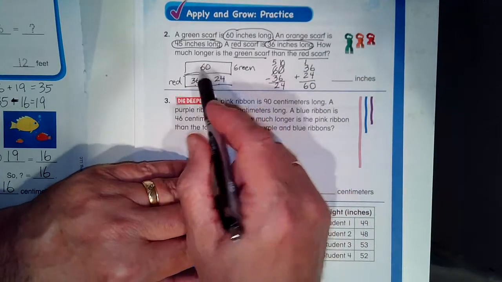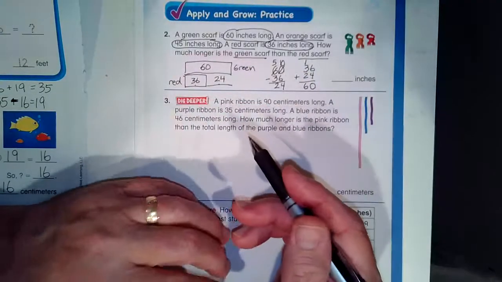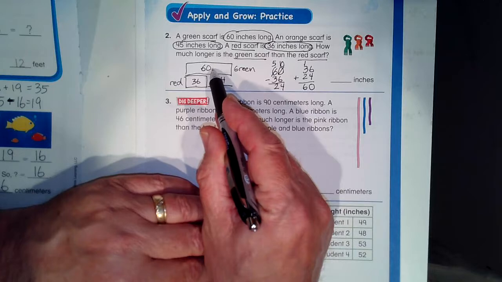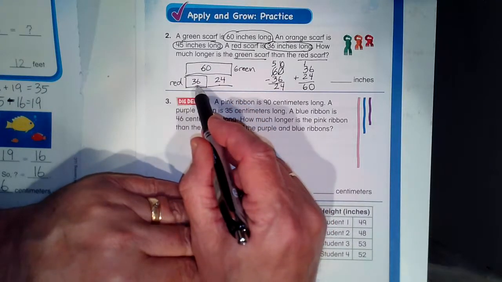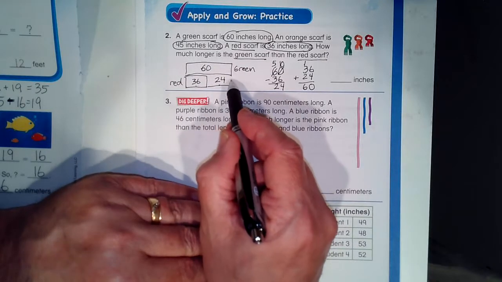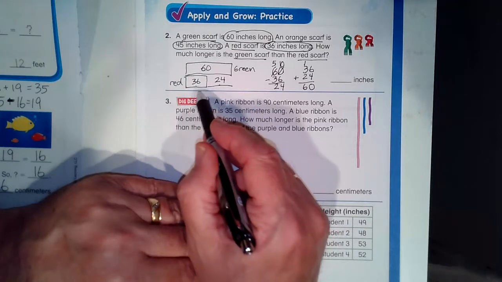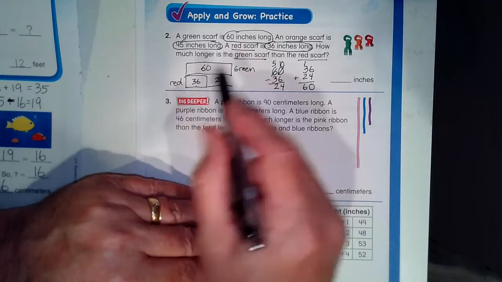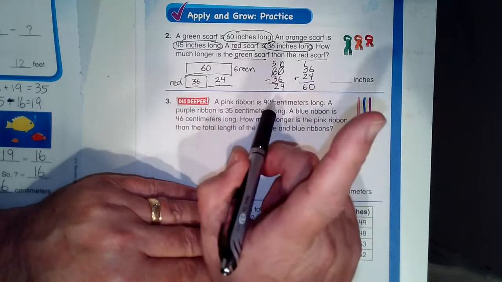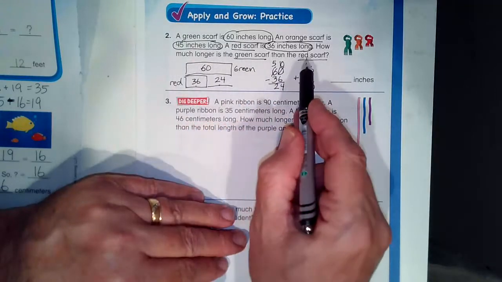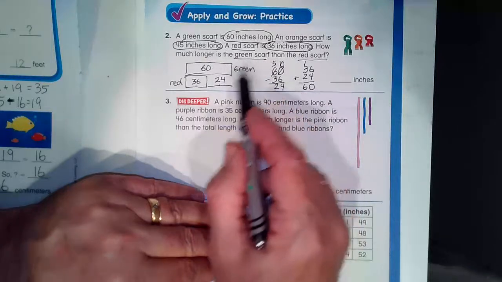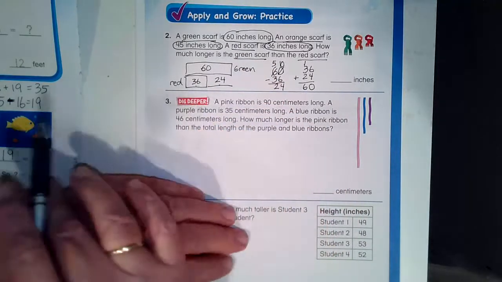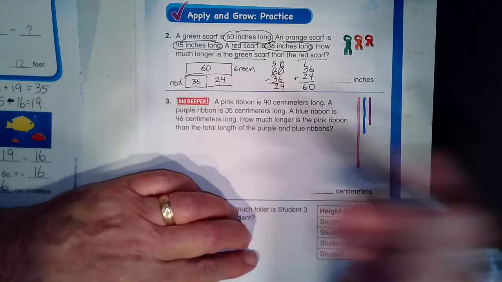All right, so I now know what all the pieces are. I know that the green scarf is 60 inches long. I know the red scarf is 36 inches long. And I know that the red scarf is 24 inches shorter than the green scarf, or that the green scarf is 24 inches longer than the red scarf.